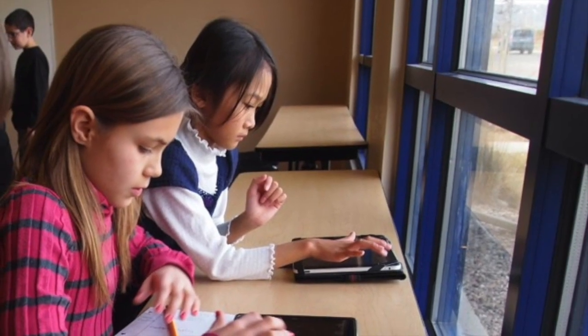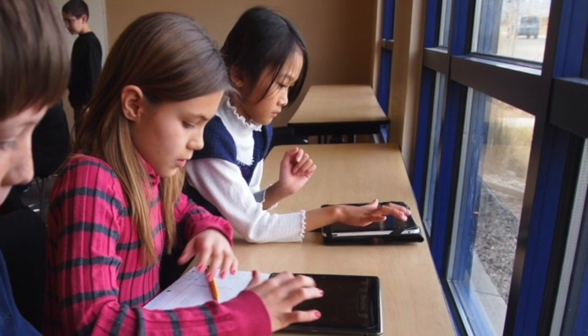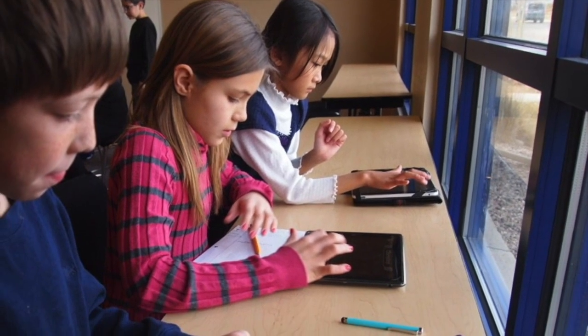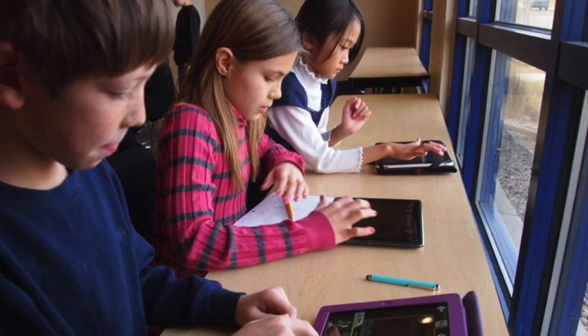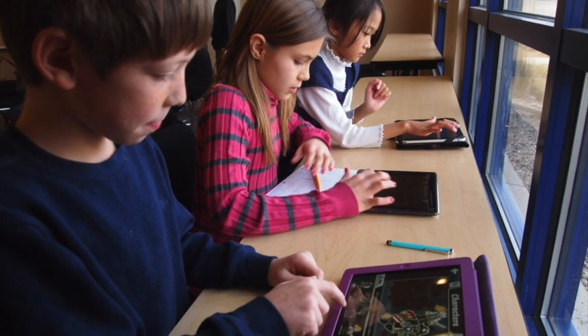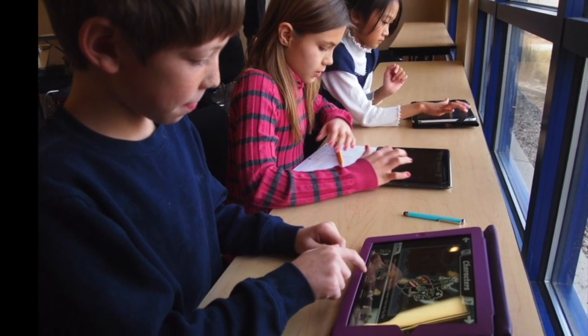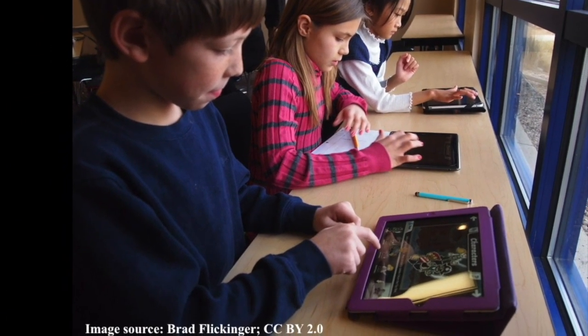OTs can collaborate with teachers to accommodate diverse learning styles by identifying strategies that improve attention and behavior for the whole class. This could be things like rearranging desks or placing children with vision difficulties closer to the class board.